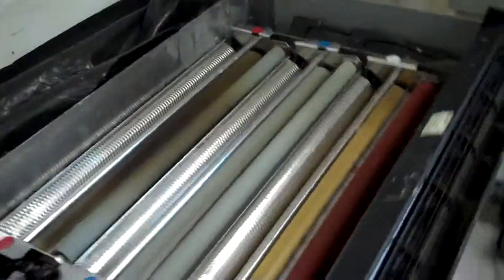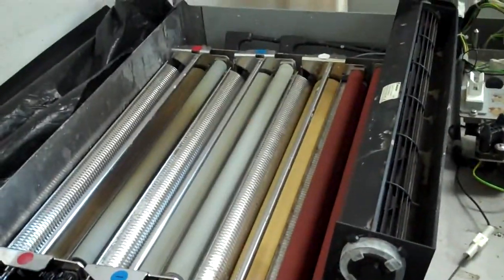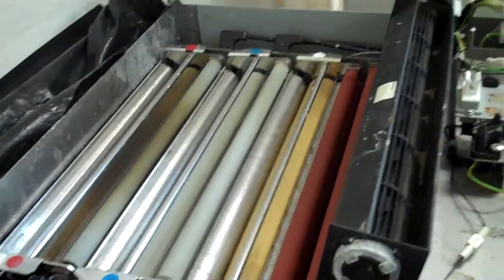So inside of here, if we can back out and you guys can see this, I know it's going to be kind of shaky here, but if you're just looking in here, you see some rollers and a fan and just some electronic stuff there.